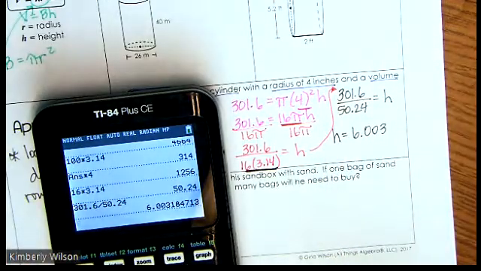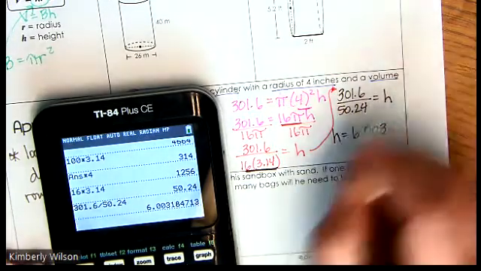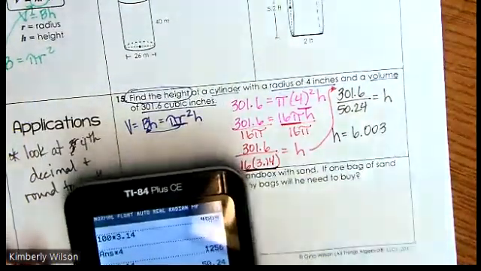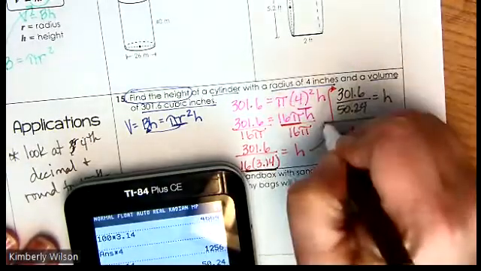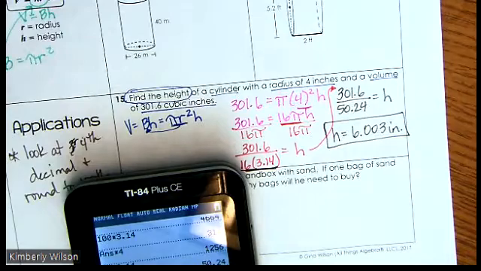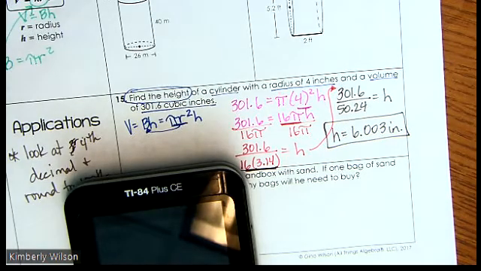Now, I understand we have the pi button and we have 3.14. So I understand that when it comes test time, I will be looking for those types of discrepancies and making sure that that's the only difference that's happening. We cannot forget units. So there is my height. Remember, volume is the area of the base shape times the height of the prism for prisms and cylinders.